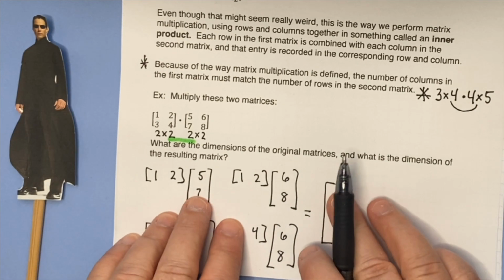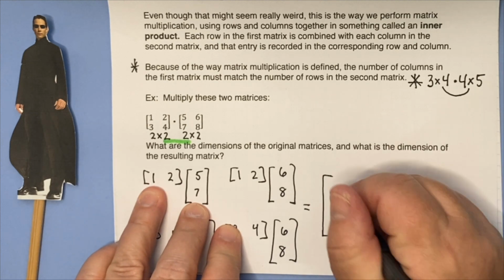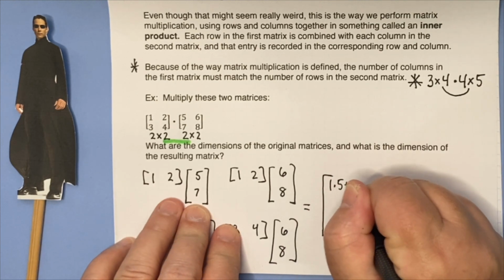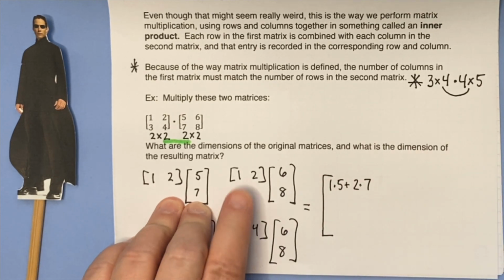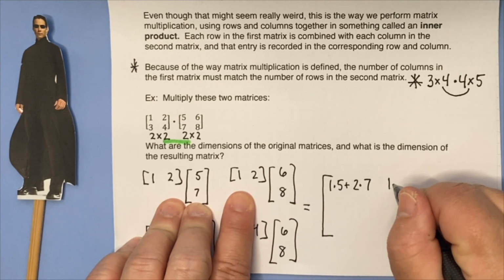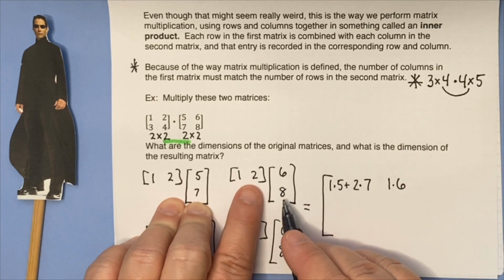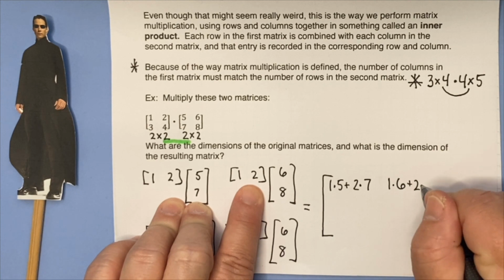So over here, this looks like 1 times 5 plus 2 times 7. Here, 1 times 6, the first 2, plus 2 times 8.